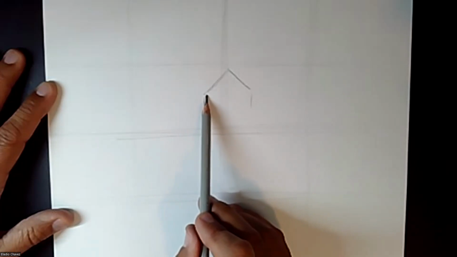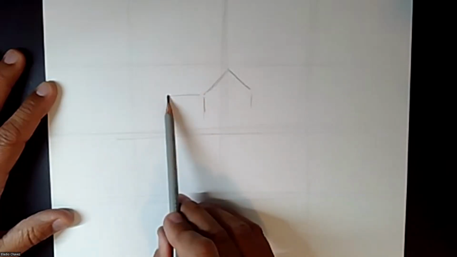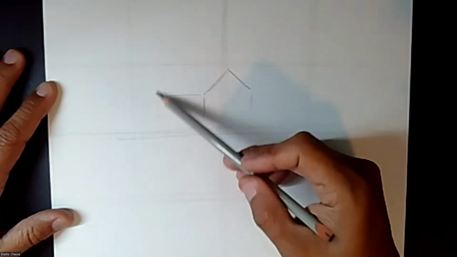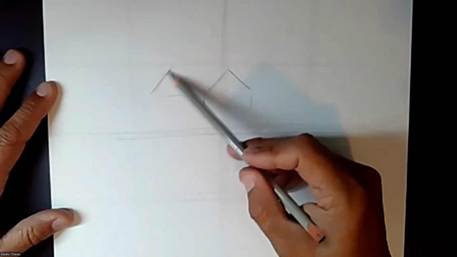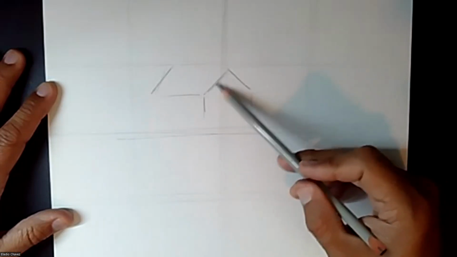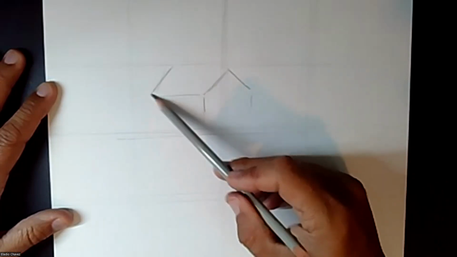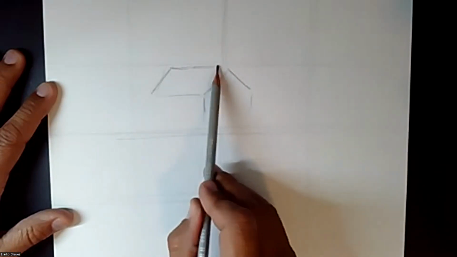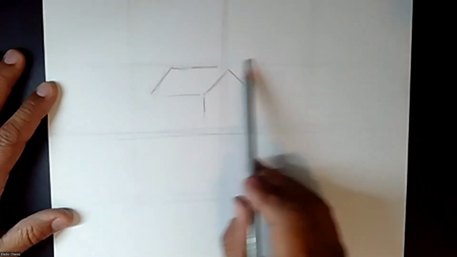And then the roof blocks in, comes out almost, yeah, it comes out that far. This angle here and this angle here should be pretty close to being similar. This one here and this one there. Then you've got the top, which is just right below that line, that quarter line.